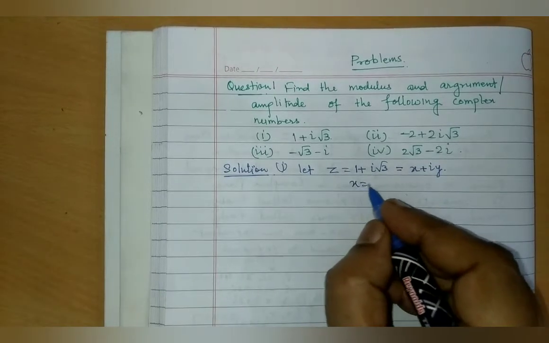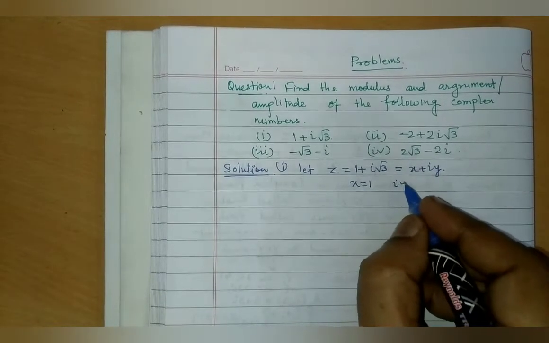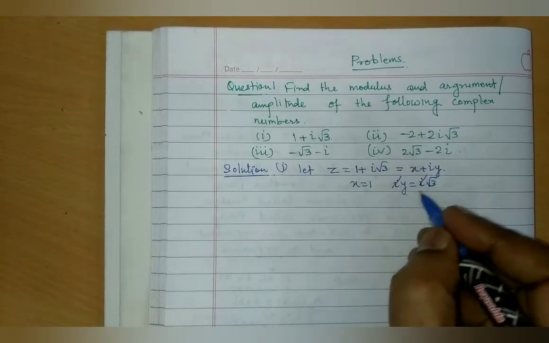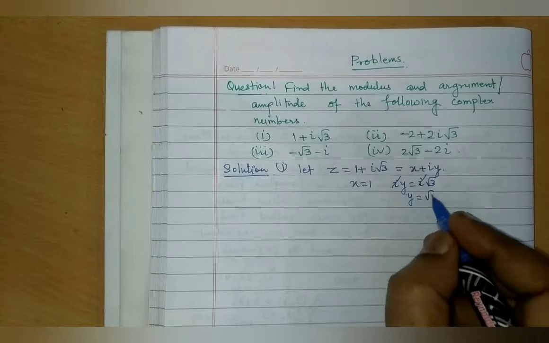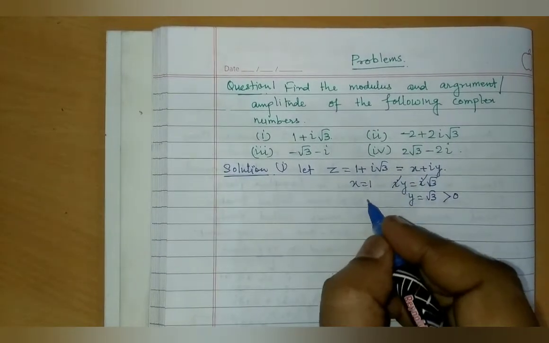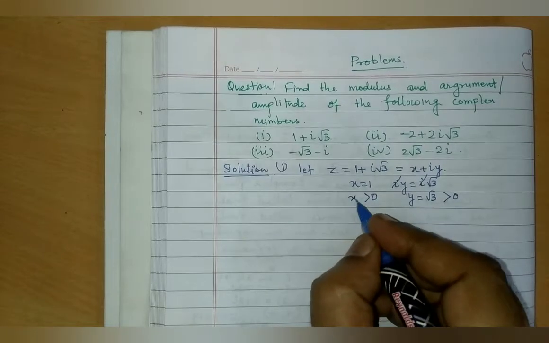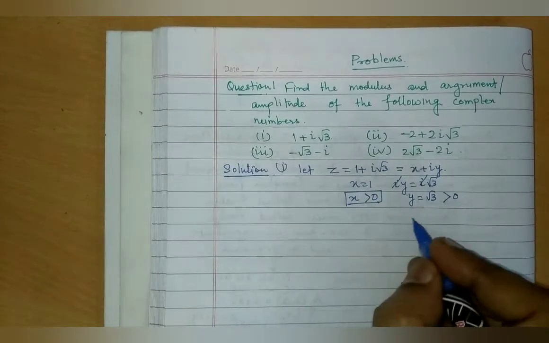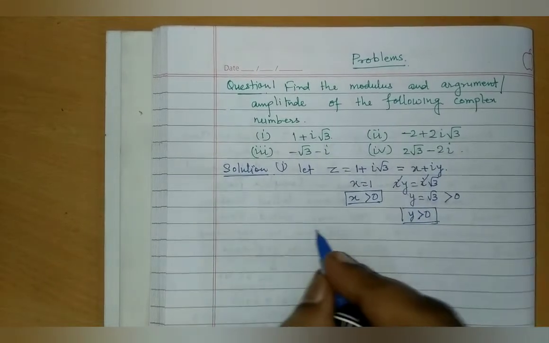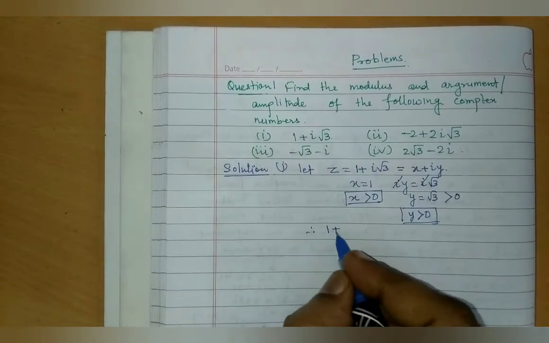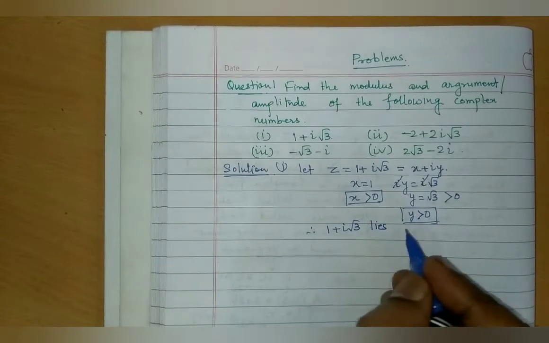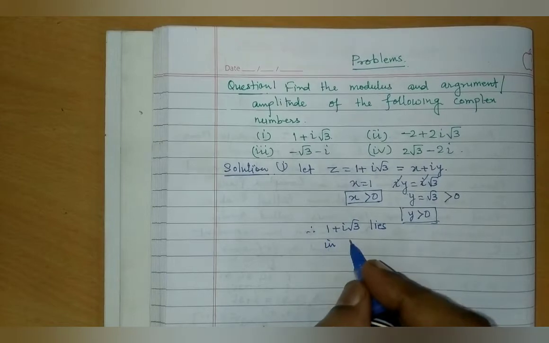So x is equal to 1 and iy is equal to i root 3. So i will cancel. So y is equal to root 3. So it is greater than 0 and 1 is also greater than 0. So x is greater than 0 and y is greater than 0. It means that therefore 1 plus iota root 3 lies in the first quadrant.